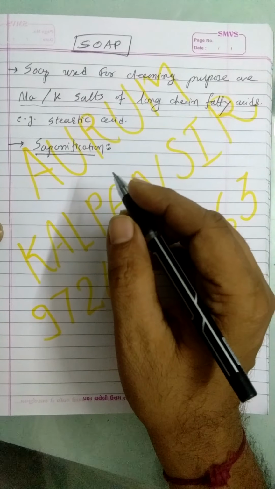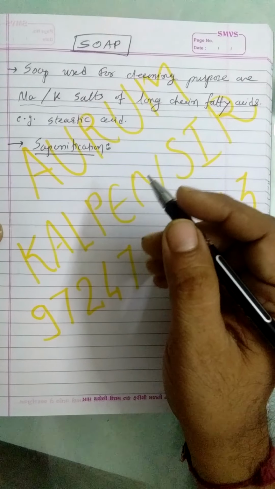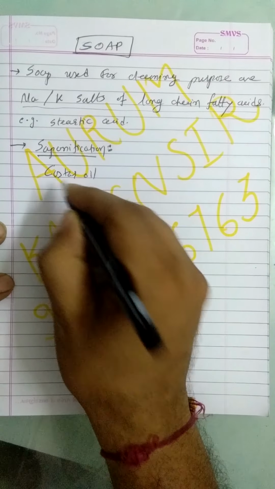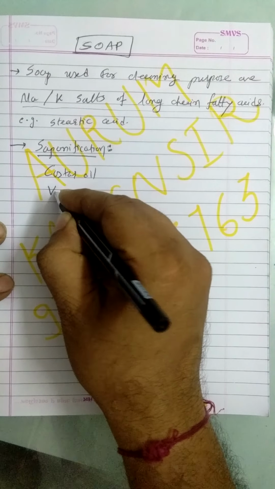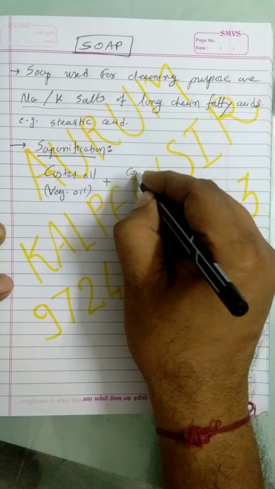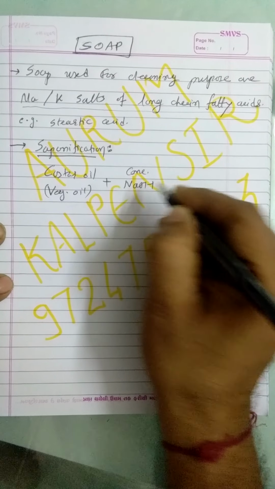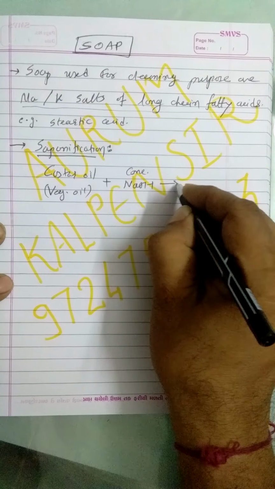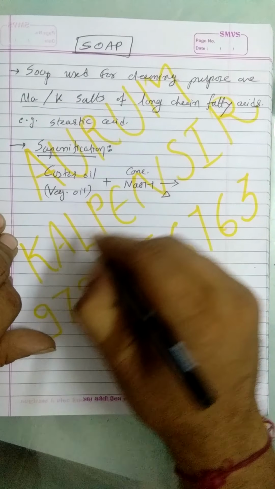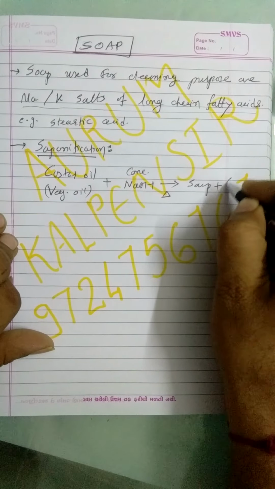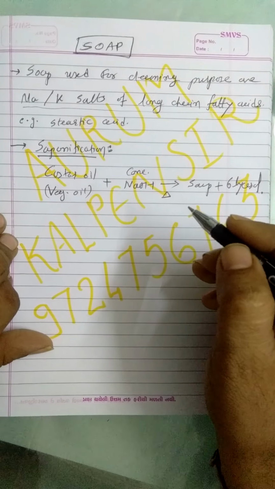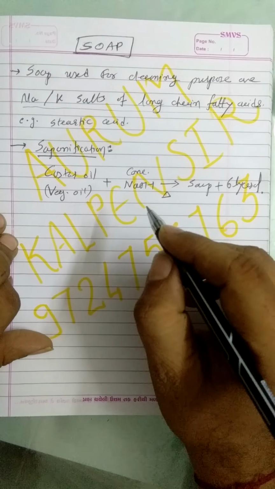In the laboratory, take equal volumes of castor oil or any vegetable oil you can choose, plus concentrated sodium hydroxide solution in a beaker. The paste of soap is formed by constant stirring during heating. After heating, you obtain soap plus glycerol. Most of the soap separates out, but some of it remains dissolved in solution.